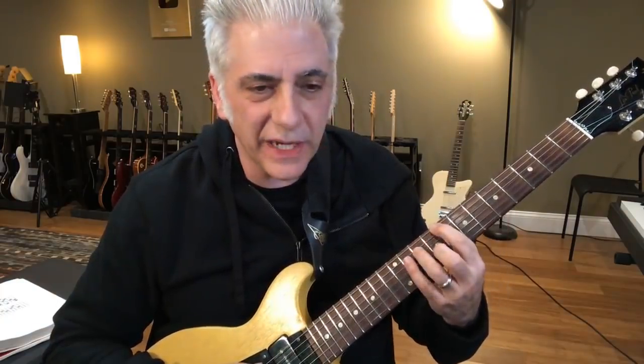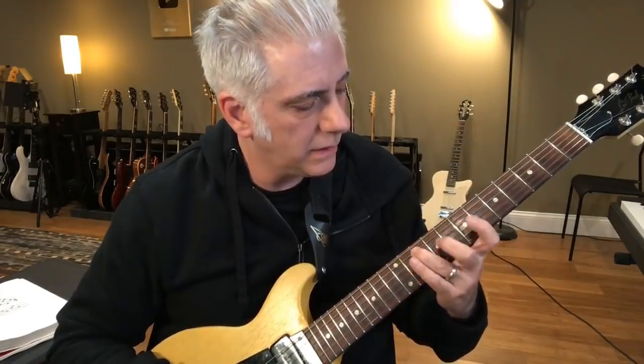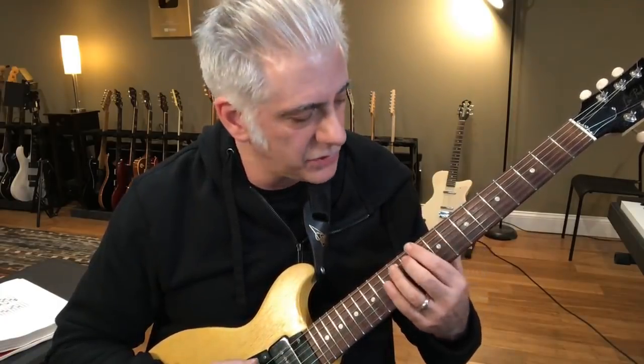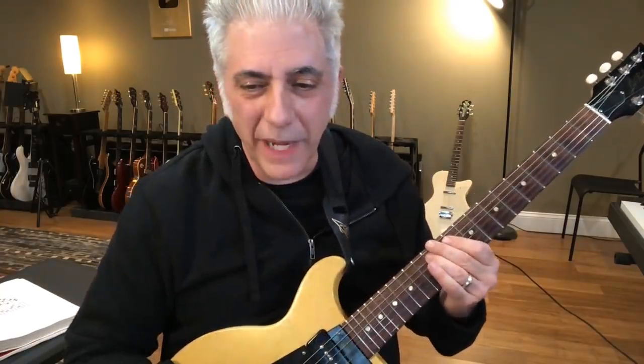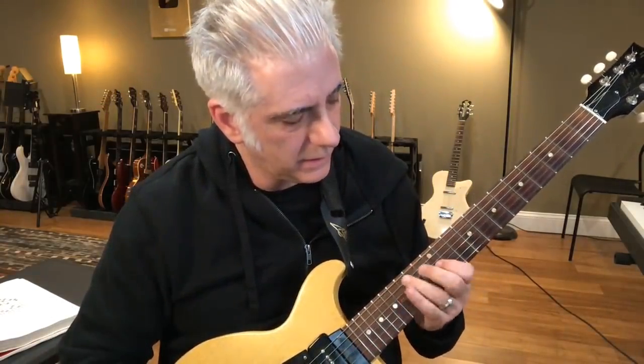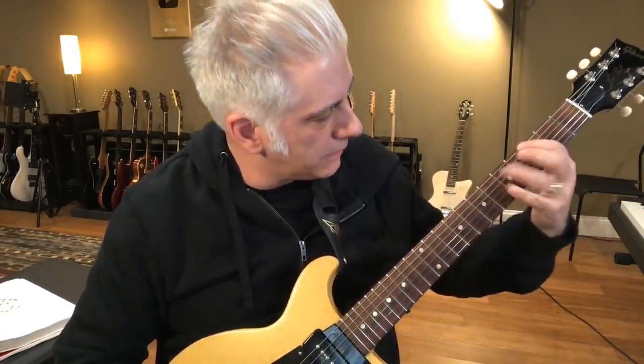Then I go to C major and I add the 9, which is D. Then I go to D minor, add the 9, which is E. Then I go F major and add the 9, which is the note G.